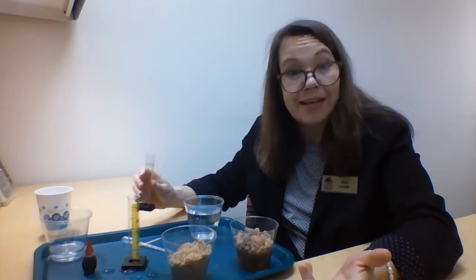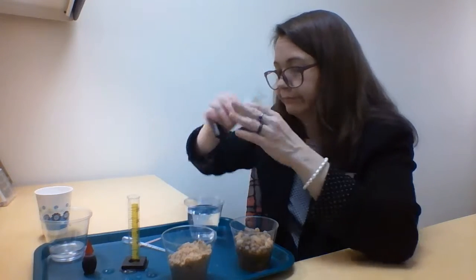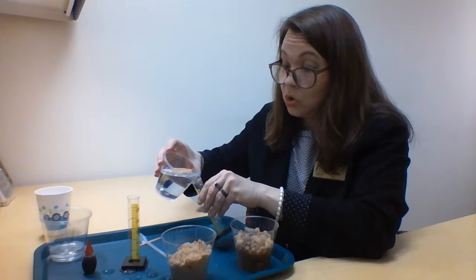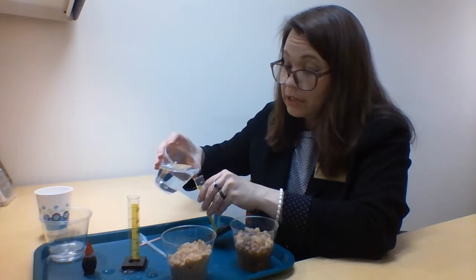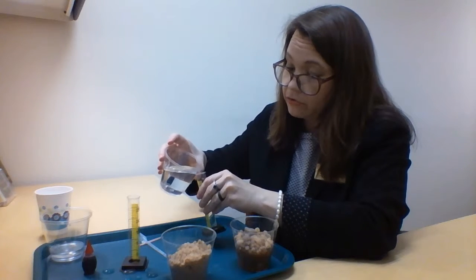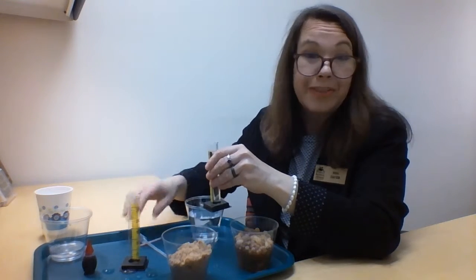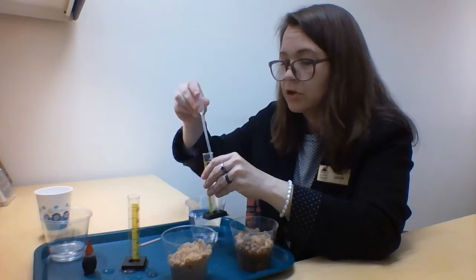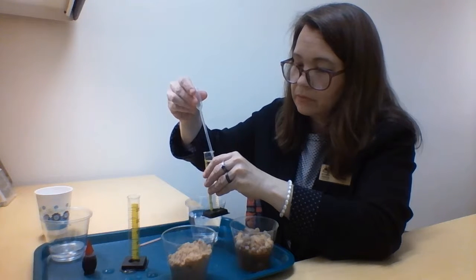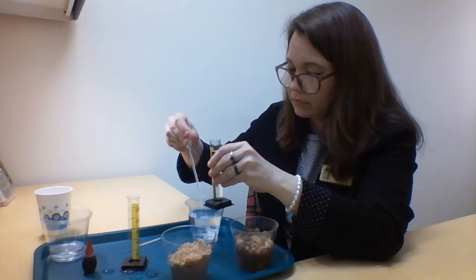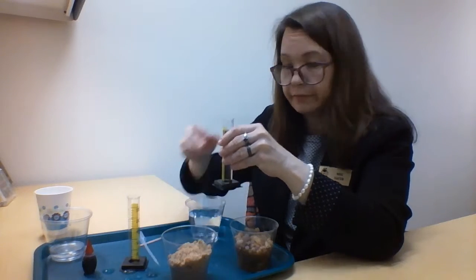Now let's try the sand. The sand is tricky. Do you think it will hold more or less water than the gravel? And remember, that's our porosity, is the measurement. Okay, I'm at 25.